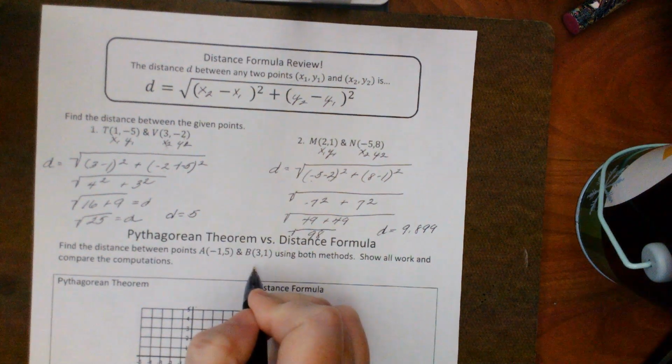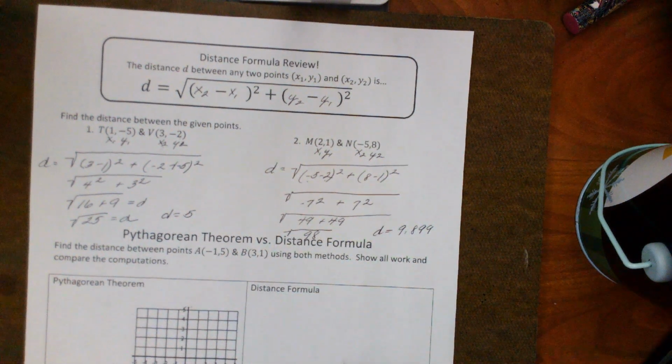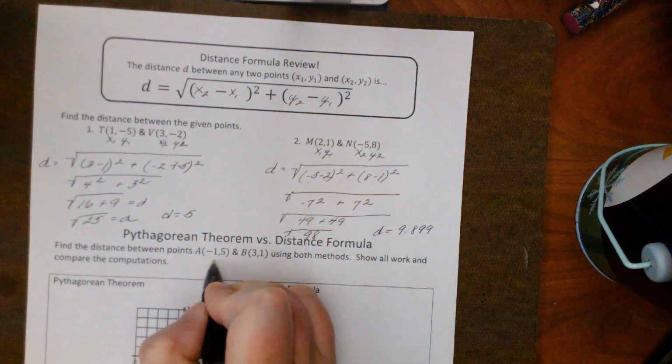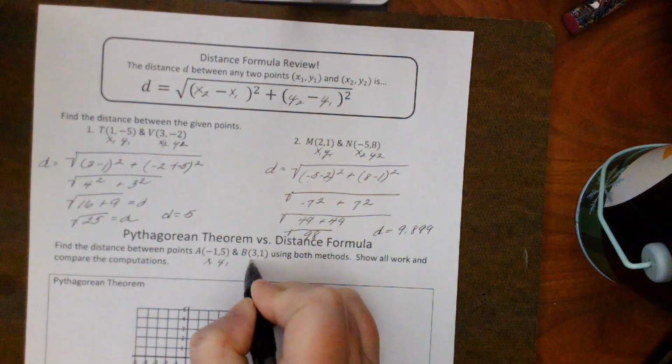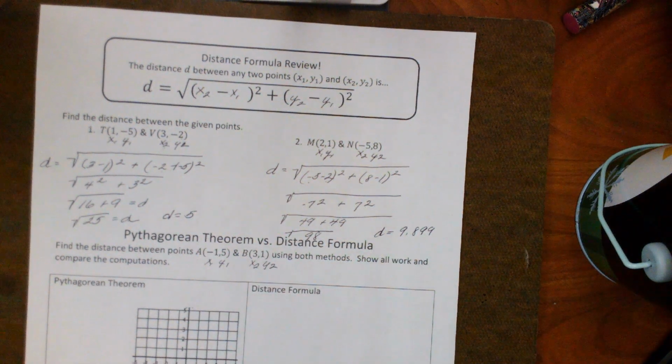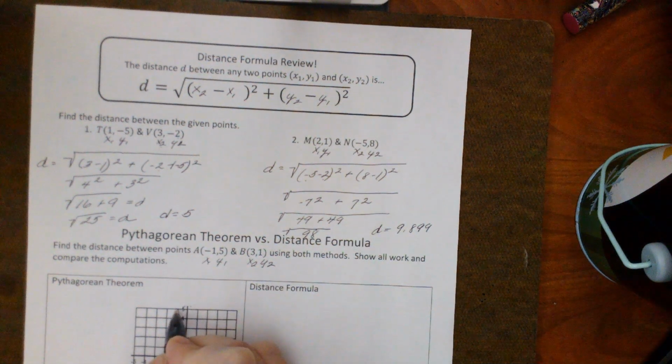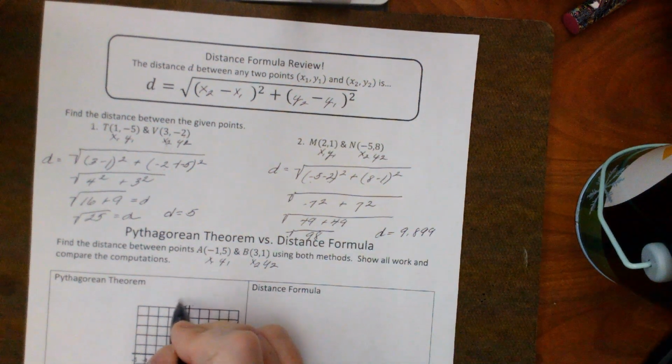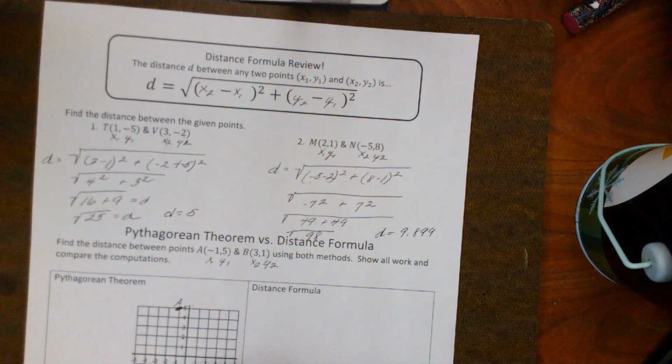So we're going to take these and we're going to do the Pythagorean theorem and the distance formula. I'm going to make this x1, y1, x2, y2. All right. Now this one, we're going to plot the points. And this one is (-1, 5). Okay. And I'm going to call that A. And then we're going to have the next point, which is (3, 1). Okay? And that's B.